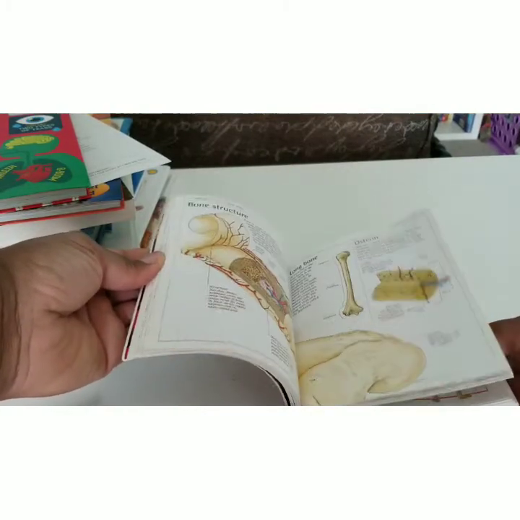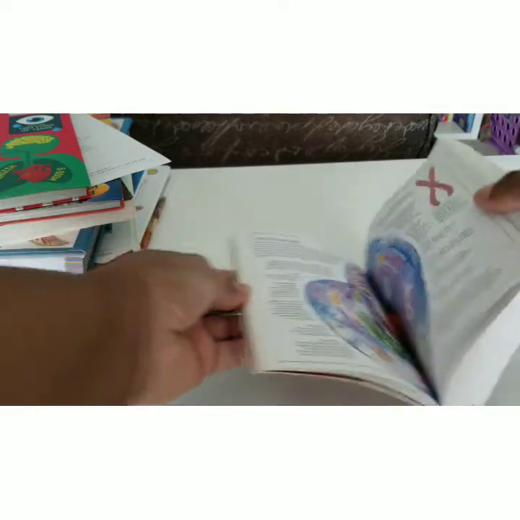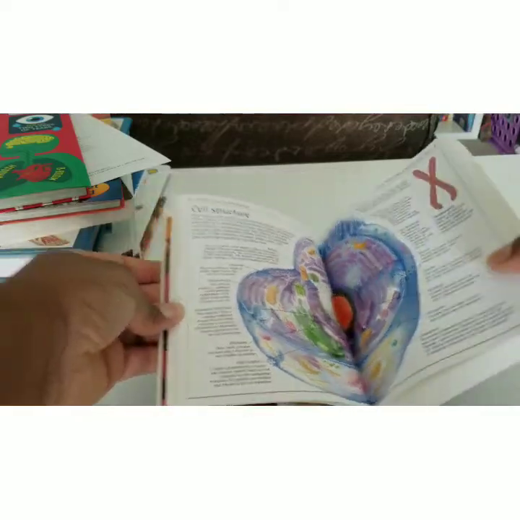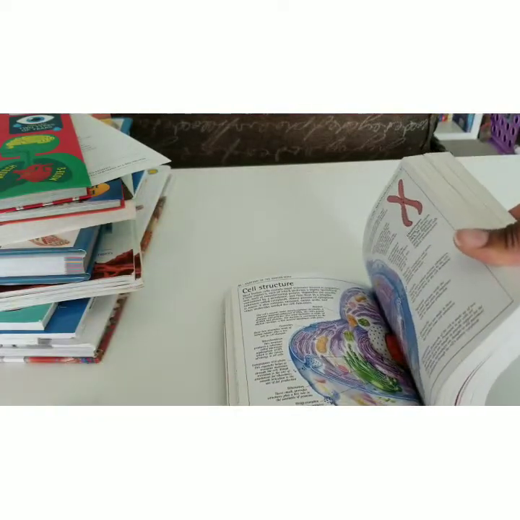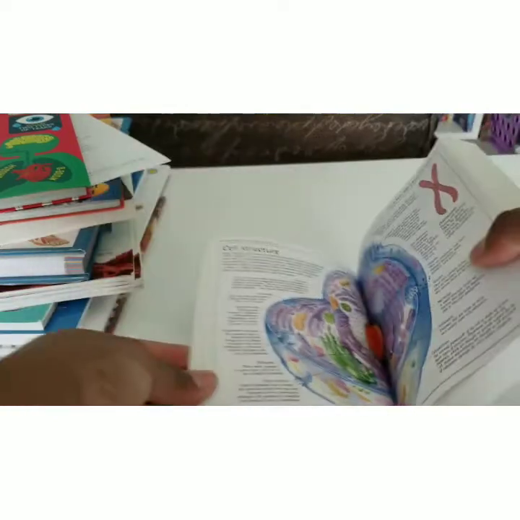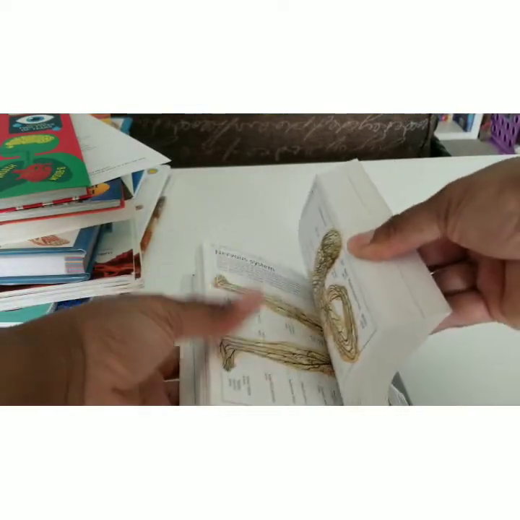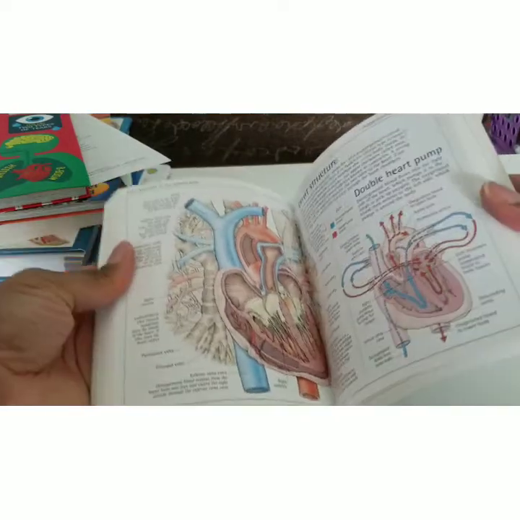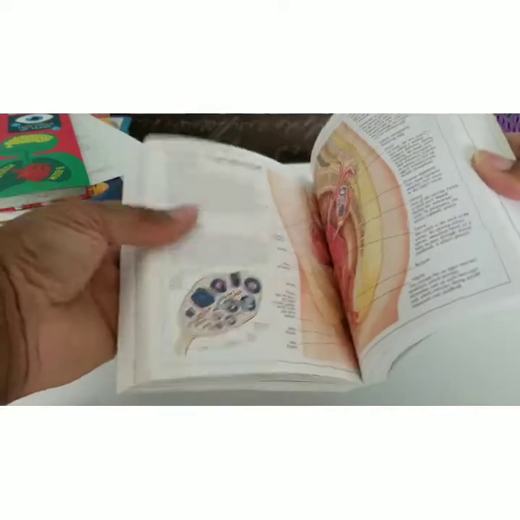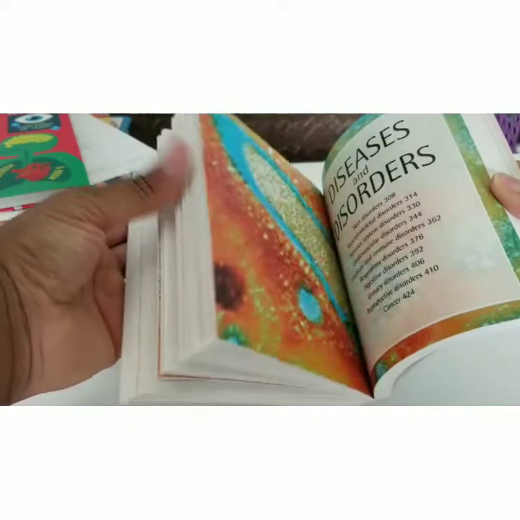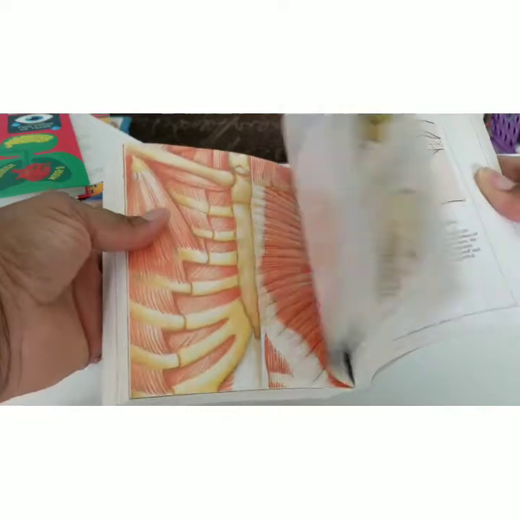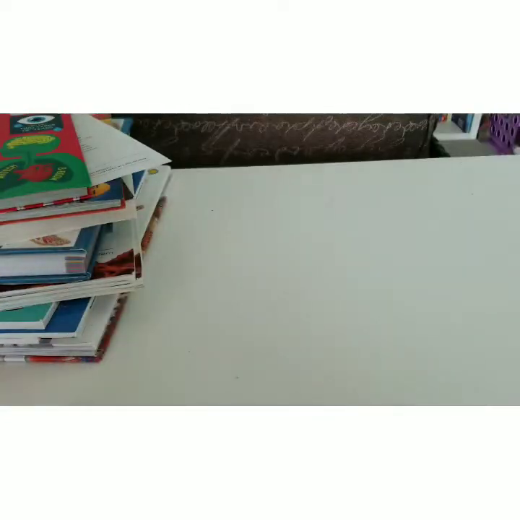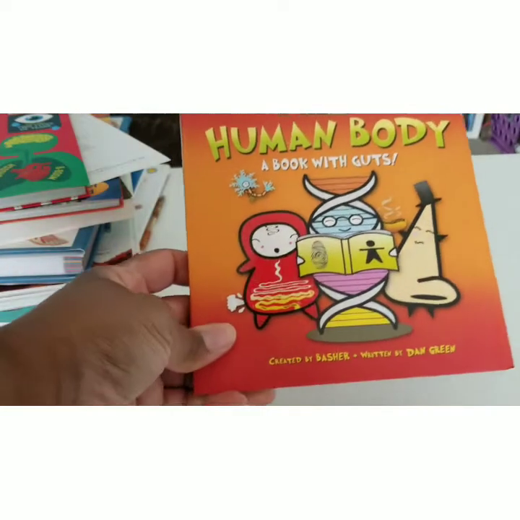So this gives you a great summary. This is the cell structure. This is what we're learning now. Well, when you see this video, we'll probably have passed this already. But I think this is a great little handy dandy pocket-sized book. And then I love me some Basher books.